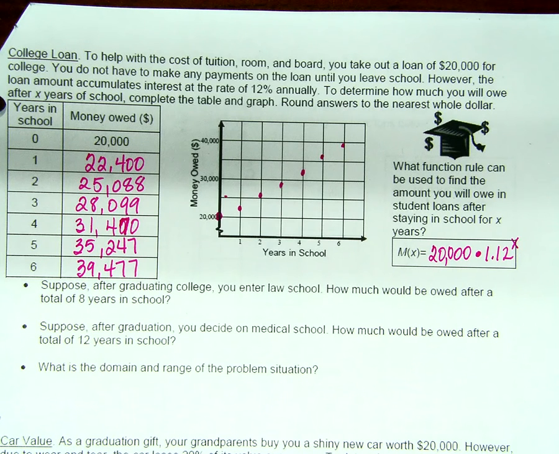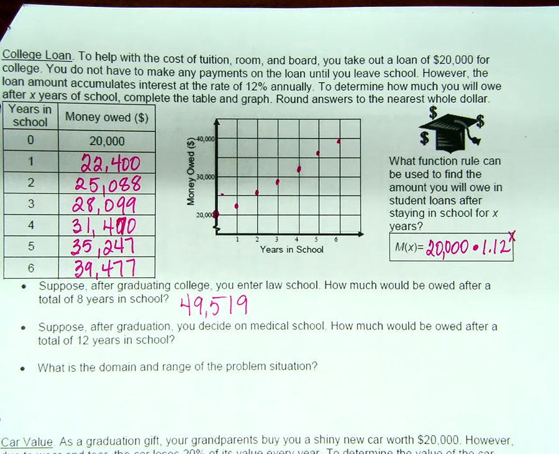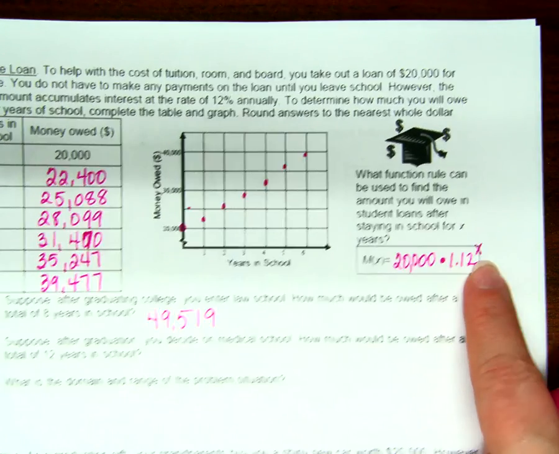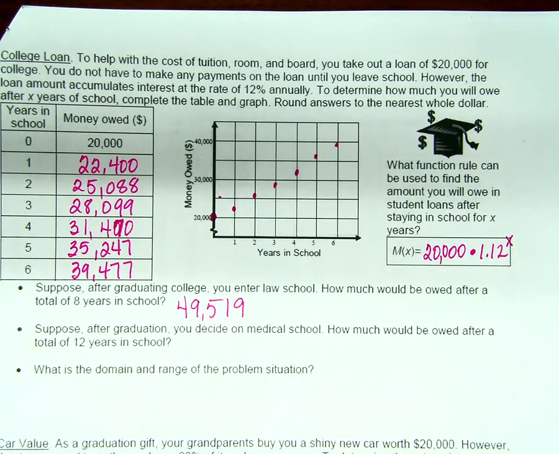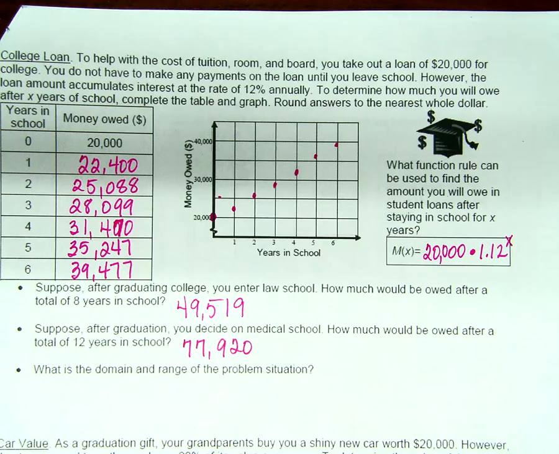Okay? Suppose after graduating college you enter law school. How much would be owed after 8 years? $49,519. And how did you do that? Oh, okay. So you have the table already there, so you just went down to 8 on the table. How else could you do it? Couldn't you just put an 8 in the equation right there? Okay, what about 12? You go to medical school, so you're waiting now 12 years to start paying it back. $77,920. Okay, that's a lot of money, isn't it? So you see why doctors sometimes charge the amounts they do, because they need to pay back their medical loans.